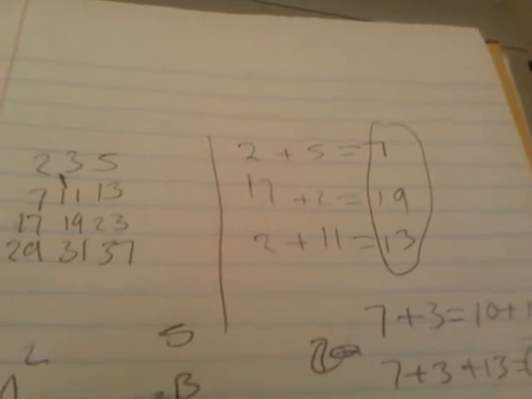And then going down here, if you connect 7 plus 11 and the 13 here, you have, see, 11 plus 7 is 18, plus 13 is 31, so 11 plus 7 plus 13, I hope, is 31.